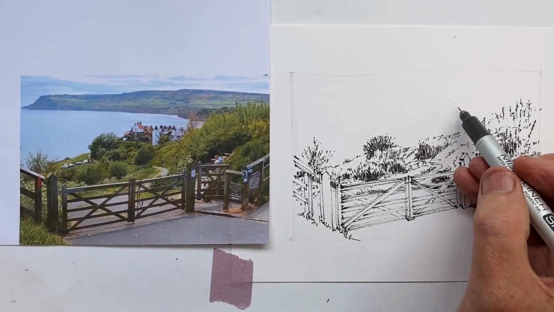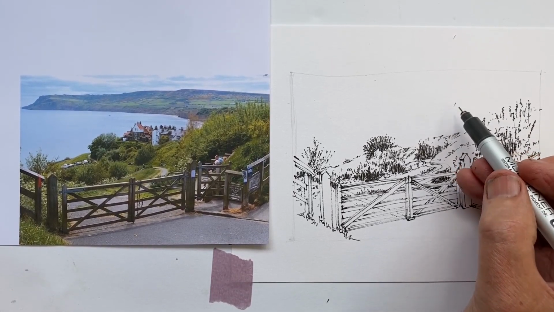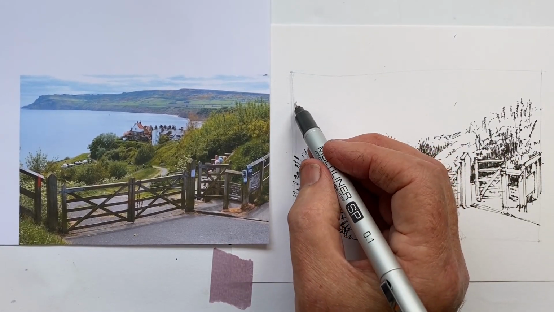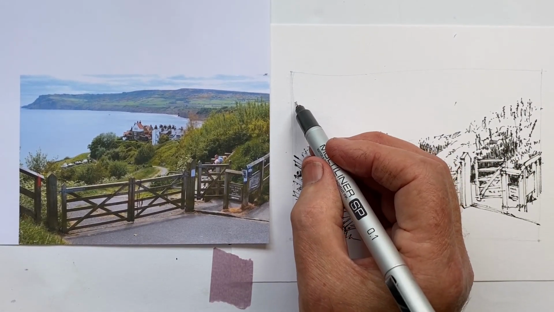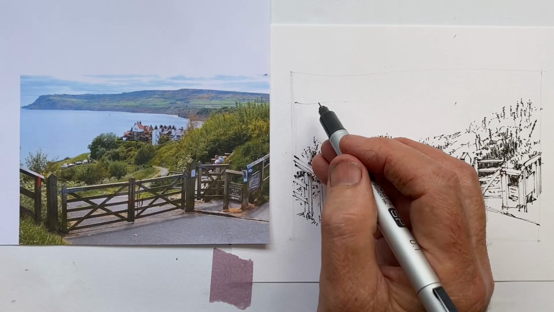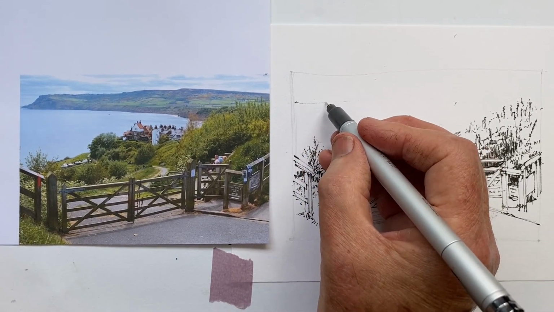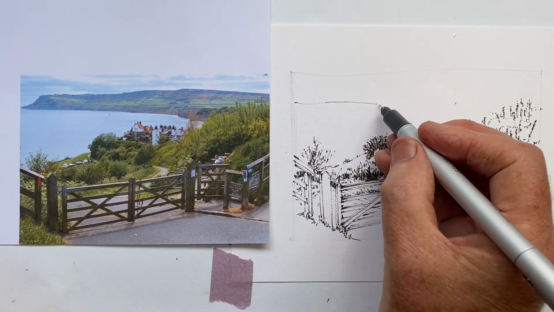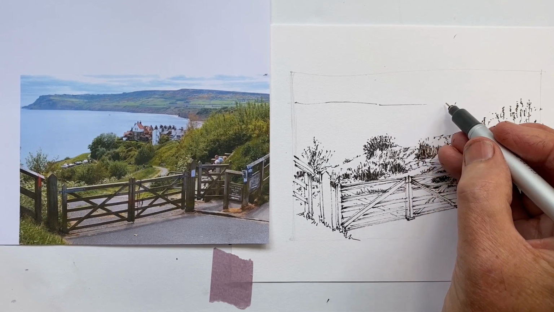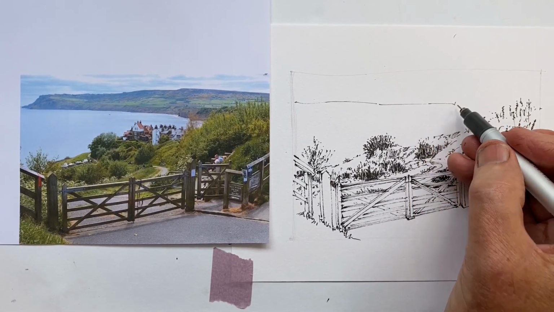So before I rush to start drawing, I'm just taking a little bit more time to reorient myself with the scene. And I'm also going to make some marks for the far side of the bay before I do that village.